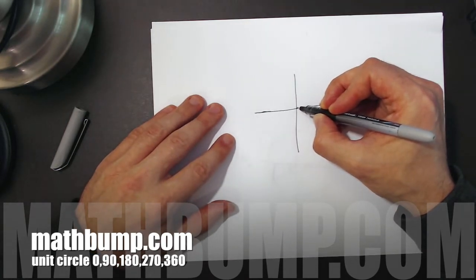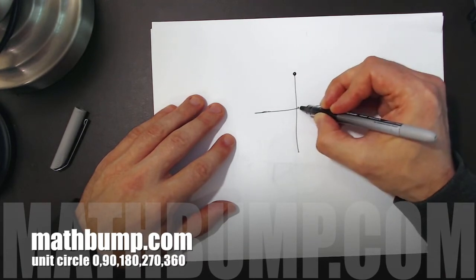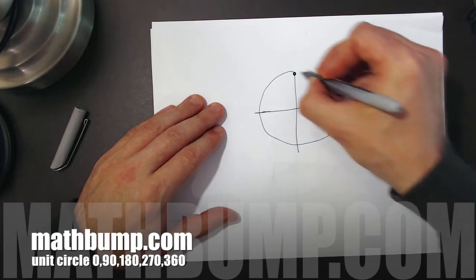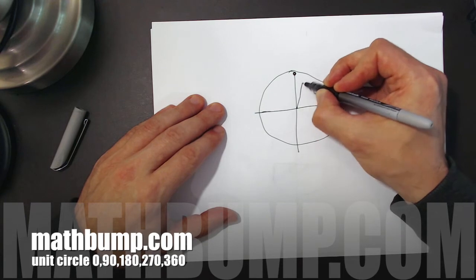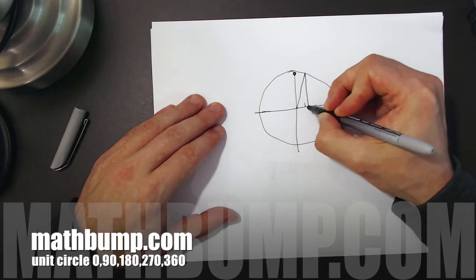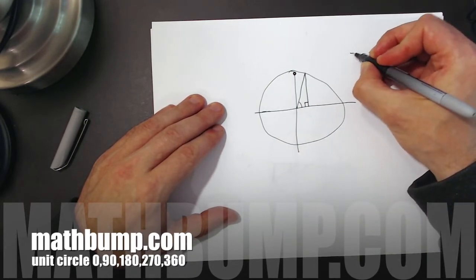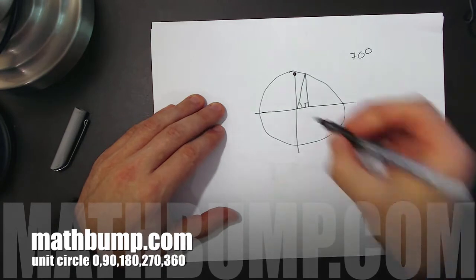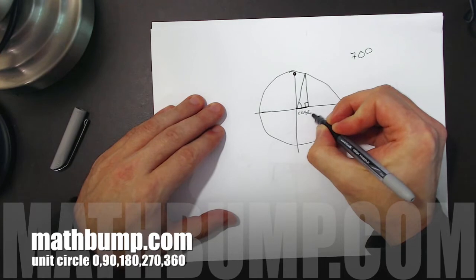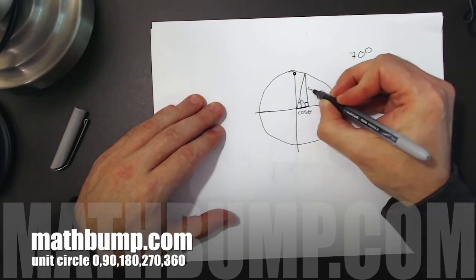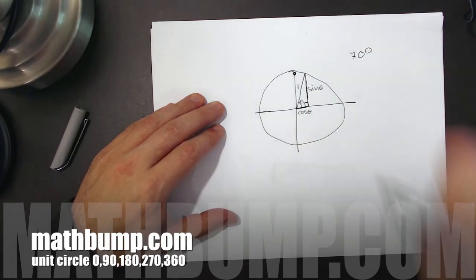So let's pick a triangle that is going to go, well, maybe drawing the circle is actually a good idea. Here we go, boom. All right. So let's pick a triangle that is close to 90, something like this, okay? I don't know, let's say this is 70, okay? So now here, this is the cosine of the angle, and this side is the sine of the angle, right? When this is the unit circle.